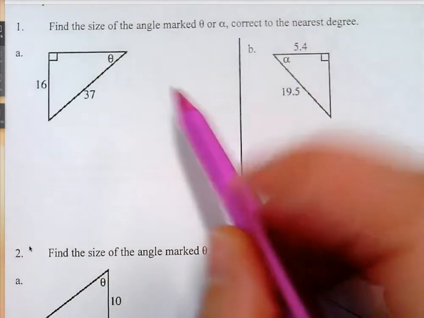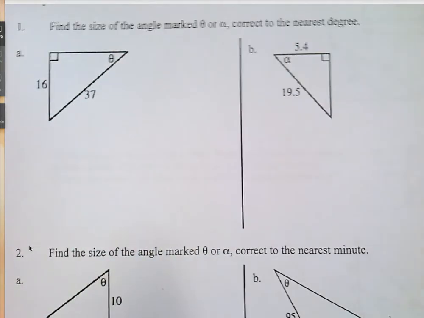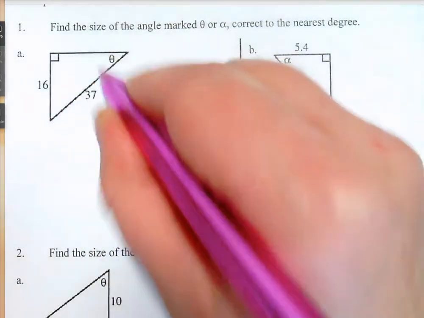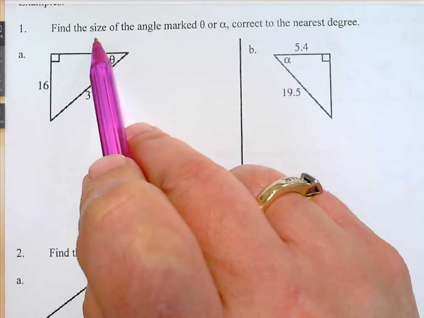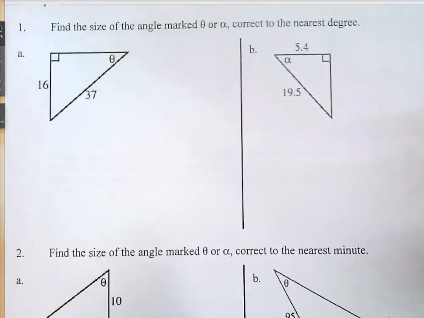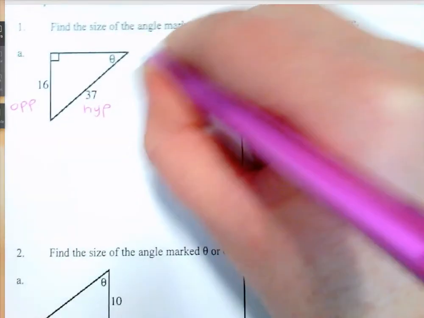Find the size of the angle marked theta or alpha. Girls, I do not mark the side that I do not know. In this question, I don't mark that side because I don't know about it and I don't want to know about it. And that's because nothing's there. So what have I got? 16 is what? Adjacent, hypotenuse, or opposite? Opposite, and the other one is? So I go, which one's that?